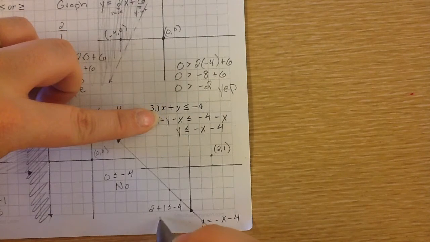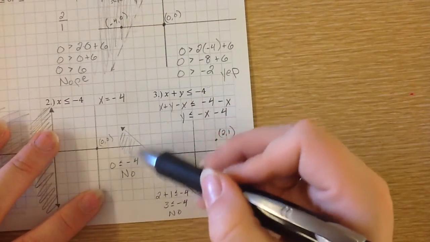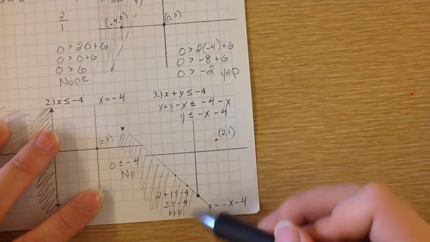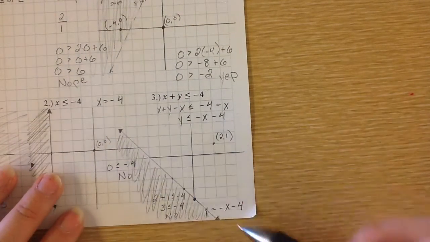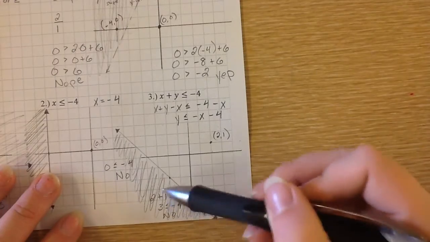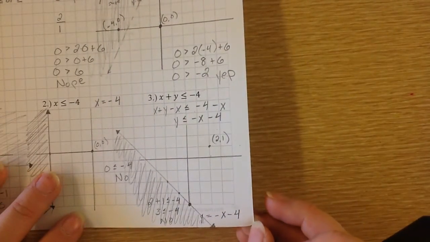Okay, so 2 plus 1 is 3. Is that less than or equal to -4? Nope, it didn't work, so I can't shade that way. I'll have to shade on the other side, which is down here. So we'll shade the opposite side. So any point on this side of my inequality will work. Okay. All right, 3 more.